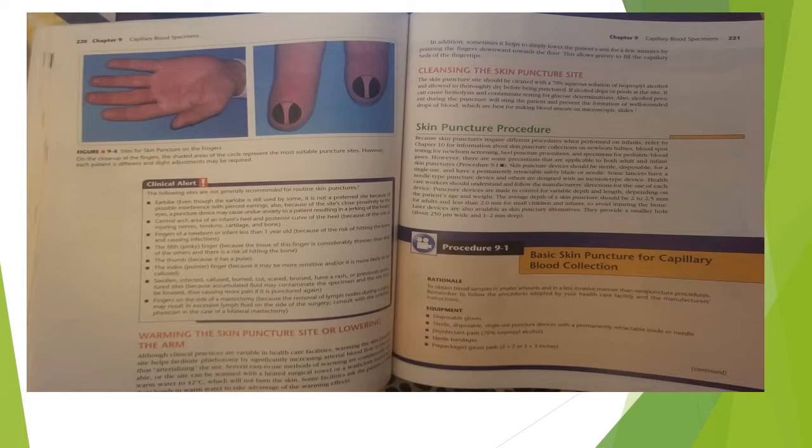Warming the skin puncture site or lowering the arm. Although clinical practices are variable in healthcare facilities, warming the skin puncture site helps facilitate phlebotomy by significantly increasing arterial blood flow to the area, thus arterializing the site. Several easy-to-use methods of warming are commercially available, or the site can be warmed with a heated surgical towel or a washcloth heated with warm water to 42 degrees Celsius, which will not burn the skin.